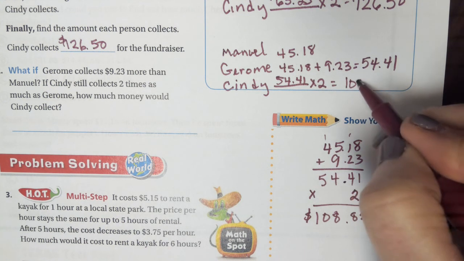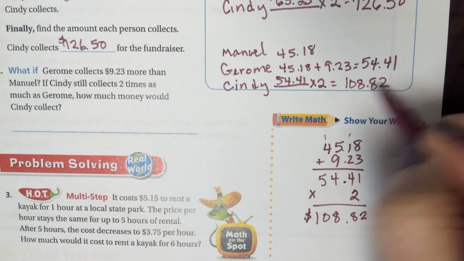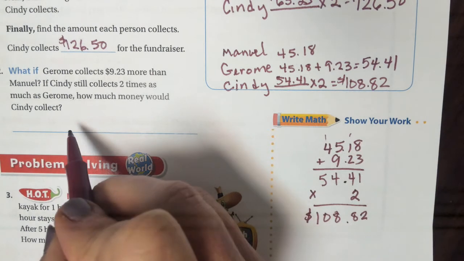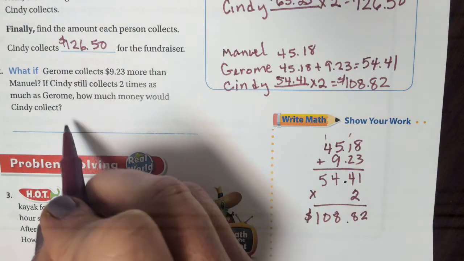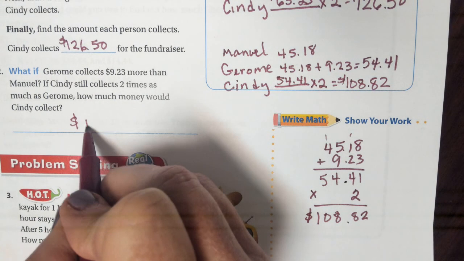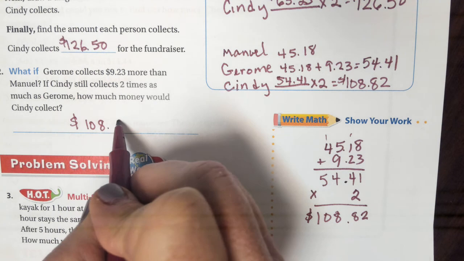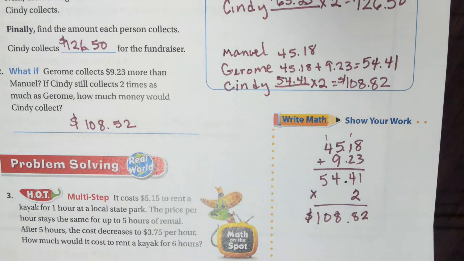You are correct. So we want to write that right here in the what if. How much money did Cindy collect? She collected $108.82.